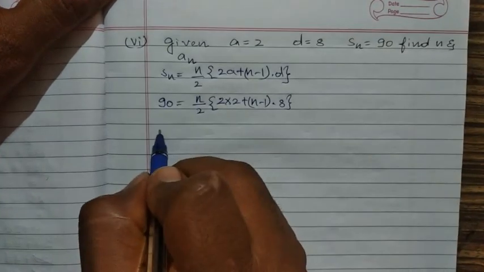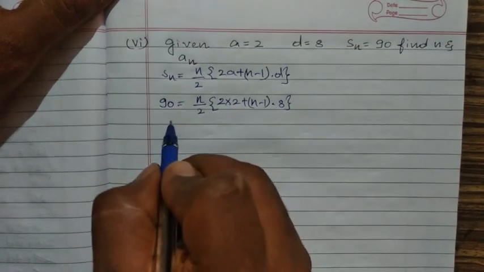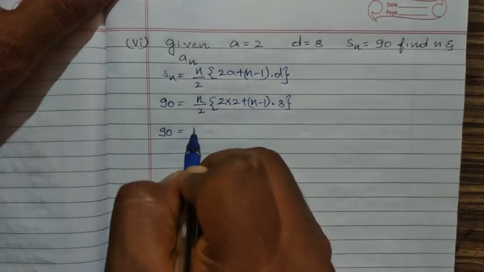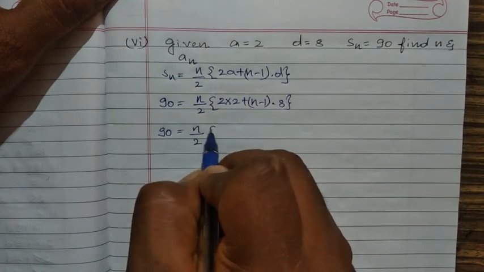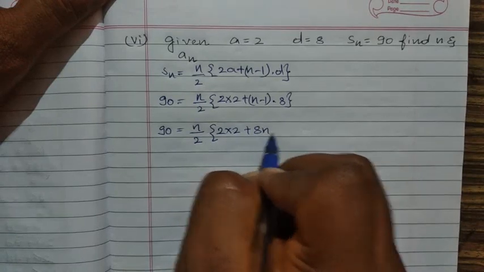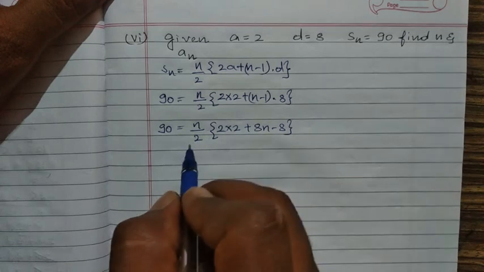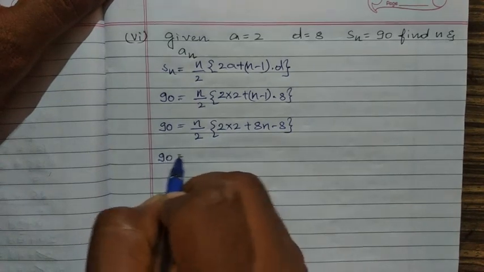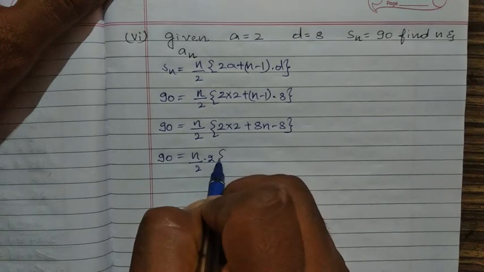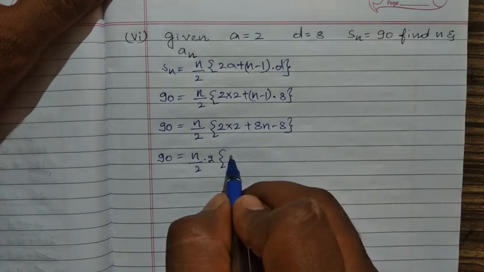Then transfer this 2, it becomes, okay, let me wait for another step. 90 is equal to n by 2 into 2 into 2 plus 8n minus 8. Now I can take 2 common, isn't it? So that's why I said let us wait for another step. So n by 2, now if I take 2 common, 2 into 2, if I take one 2 common, the other 2 will remain.